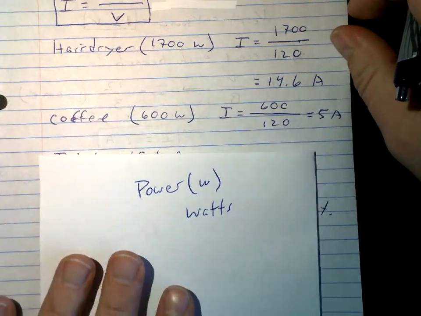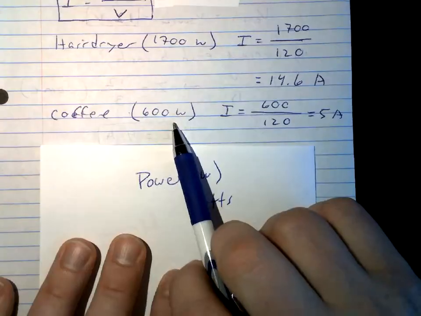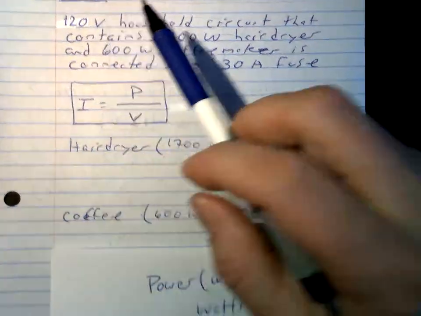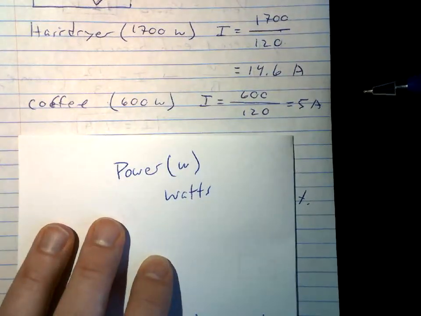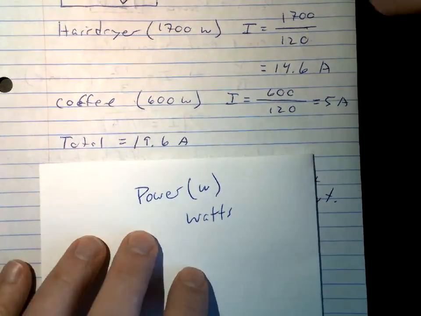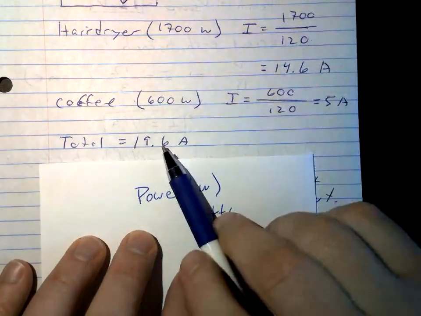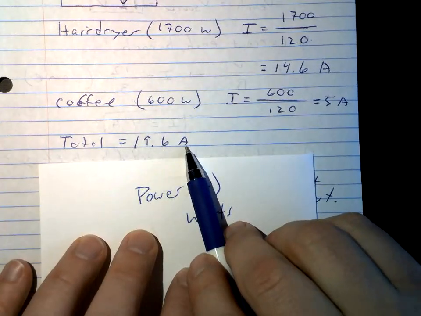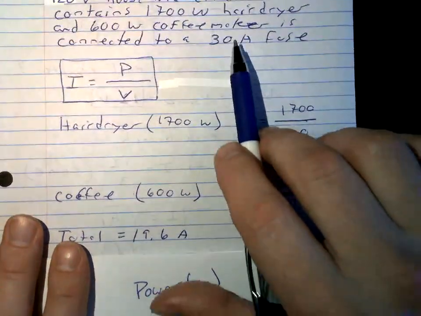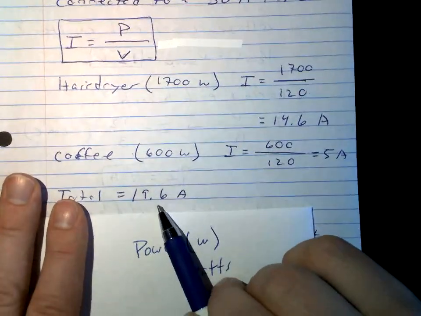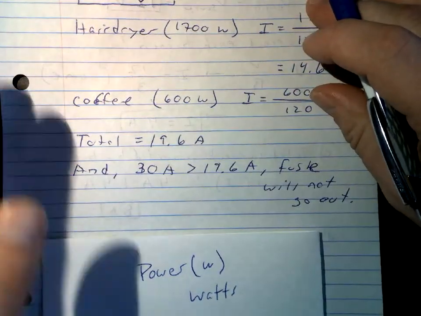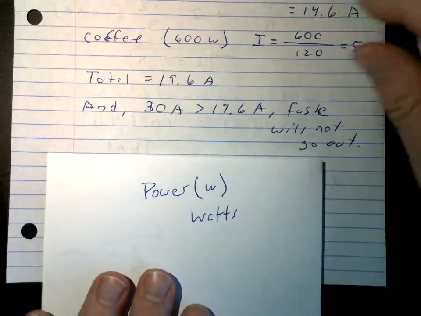The coffee maker uses 600 watts. You're going to take 600, divide it by 120, and you have 5 amps. Now if you take the total of this one and this one, you get 19.6 amps. But what is your fuse? Your fuse was 30 amps. Is that close to 30? No. So you're not going to blow the fuse.